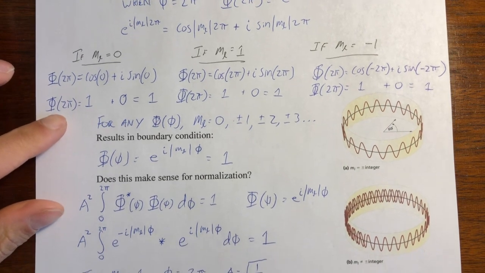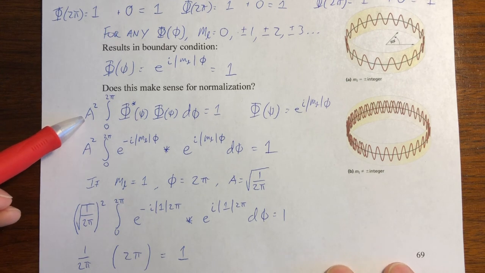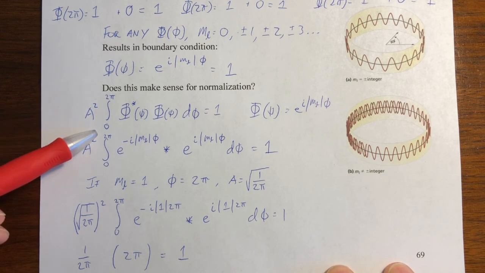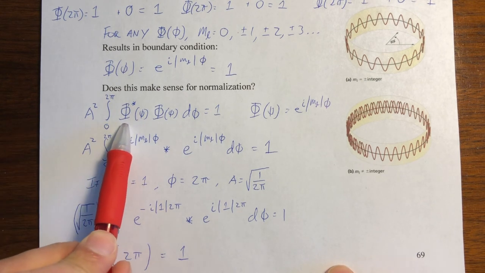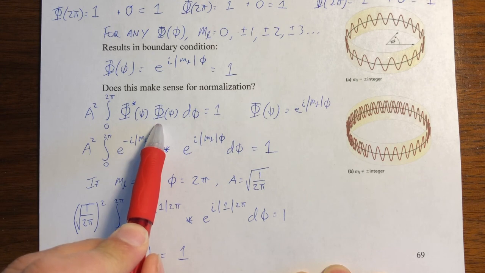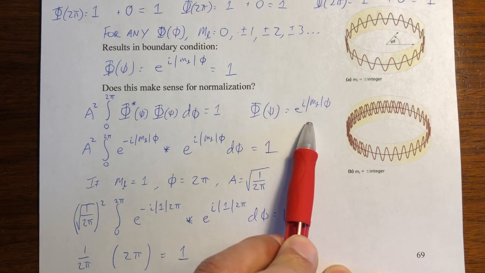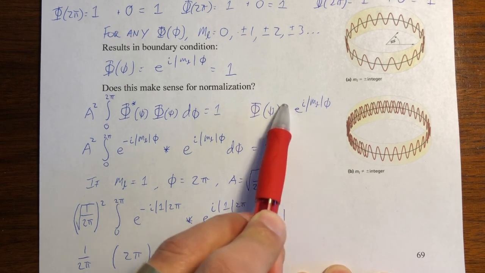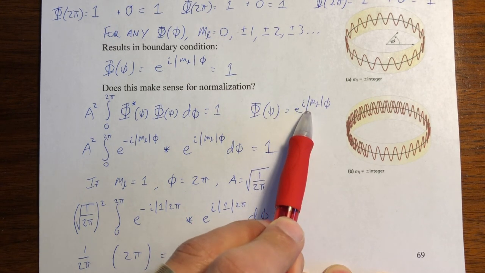So let's bring in the normalization equation, showing that we have the normalization constant squared outside the integral times the integral from the limits 0 to 2 pi of the complex conjugate of the rigid rotor wave function times the normal rigid rotor wave function, d phi, is equal to 1, where our wave function is equal to e raised to the i times m sub l times phi.